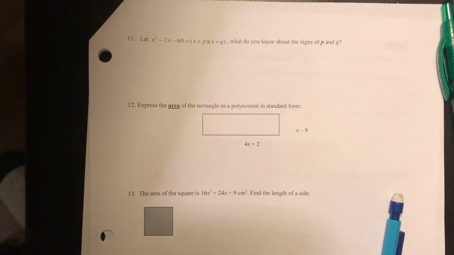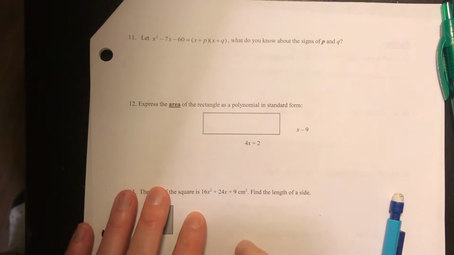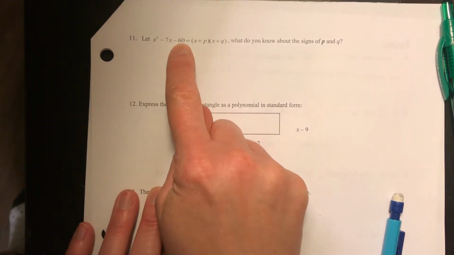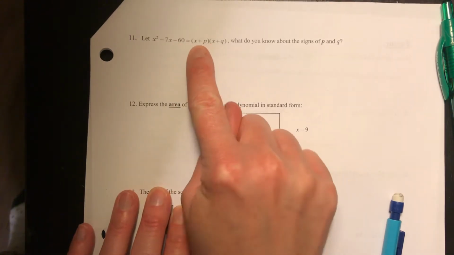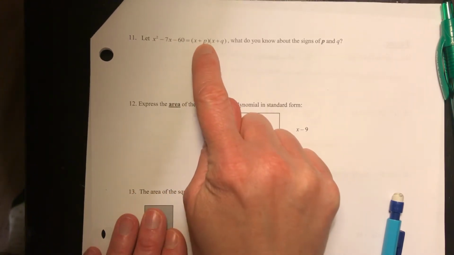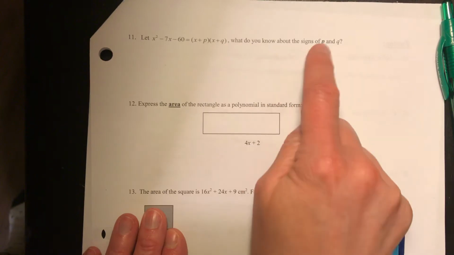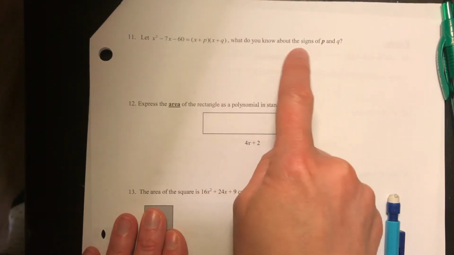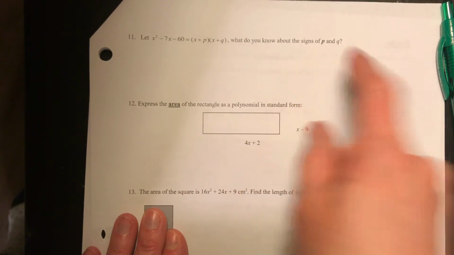This video will start with question number 11, which is page 3 of the packet, and we'll go to question number 14. So for number 11, the question starts with, let x squared minus 7x minus 60 represent x plus a number and x plus a number, and they're saying P and Q. And all they're asking for is, what do you know about the signs of P and Q?